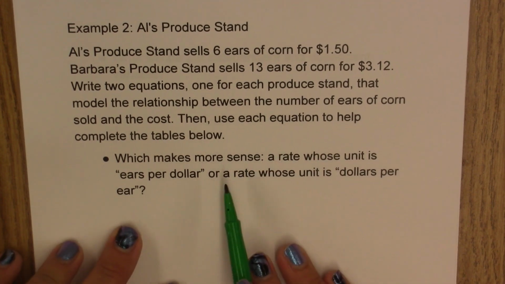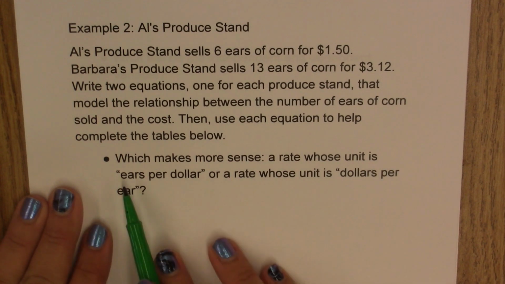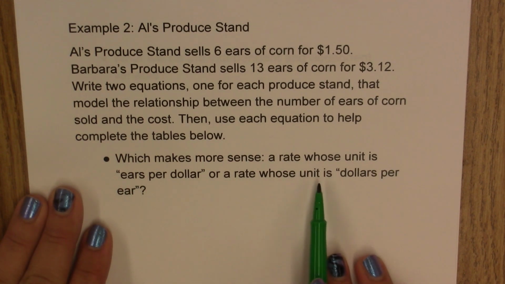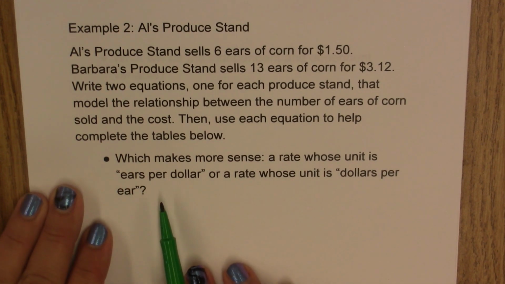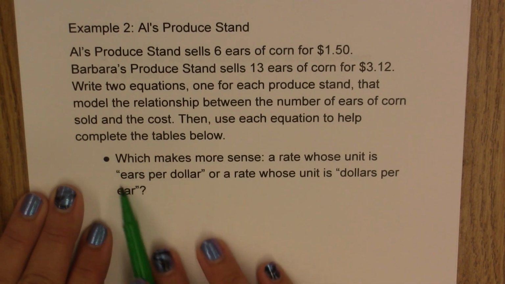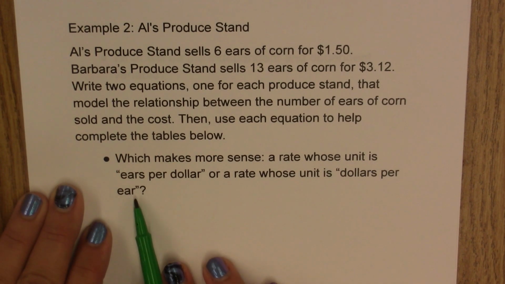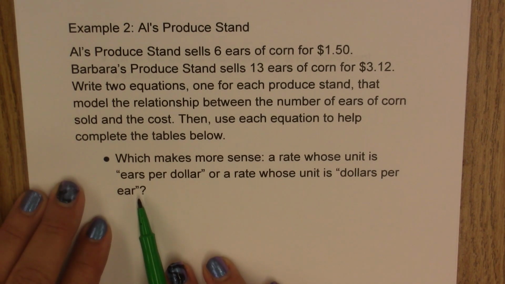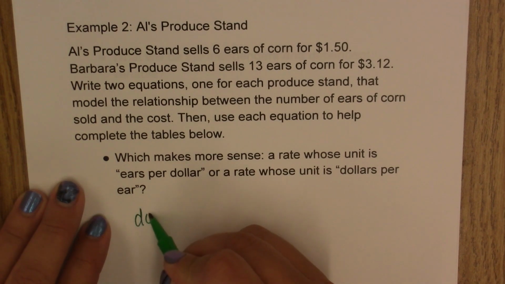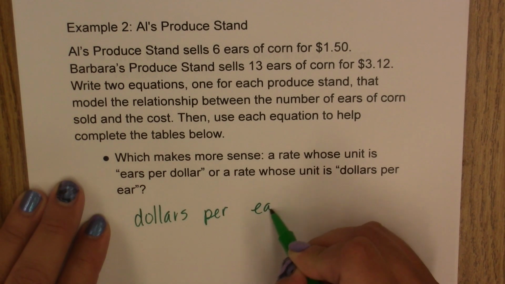So to write our equation, let's walk through some steps. Which makes more sense? A rate whose unit is ears per dollar, or a rate whose unit is dollars per ear. So this would mean we would possibly have to divide up ears of corn to fit $1, or we could divide up dollars to fit 1 ear of corn. Now if we go to the store, they're probably not going to let us break up an ear of corn and just buy a portion of it. So for this one, we would need to find dollars per ear.